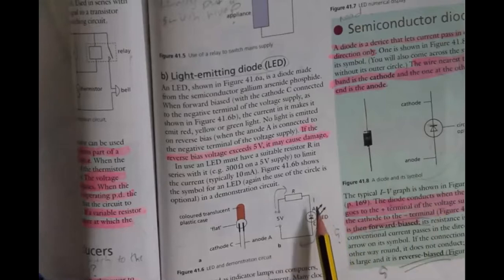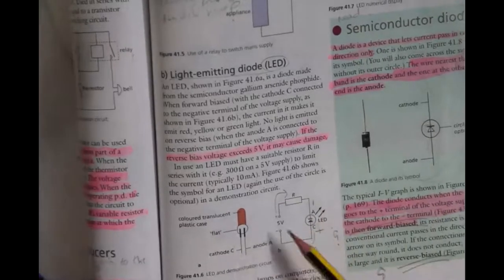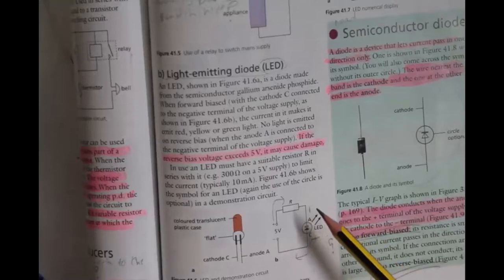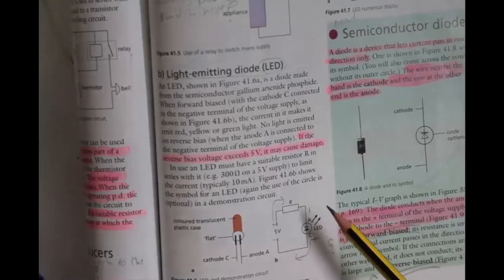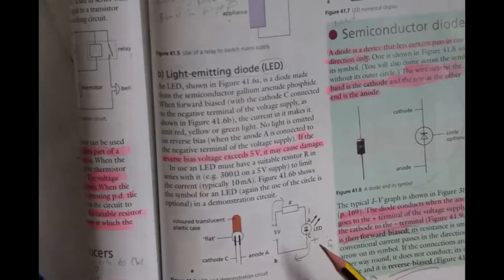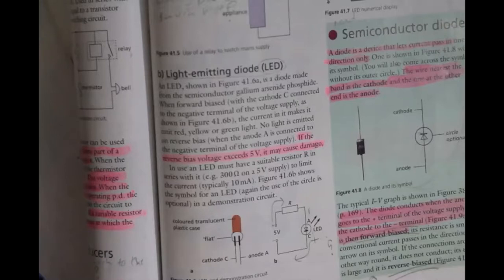When it is reverse biased and we have a huge voltage or a huge current pass through it, it might fuse. So you mean to say that reverse bias is when the positive of the LED will be connected to the positive of the battery, and the negative of the LED will be connected to the negative of the battery? Yes, we will call that reverse bias, and so there will be no flow of current.